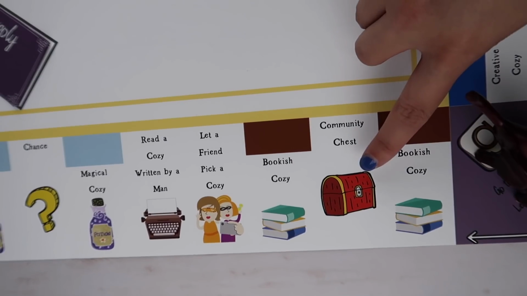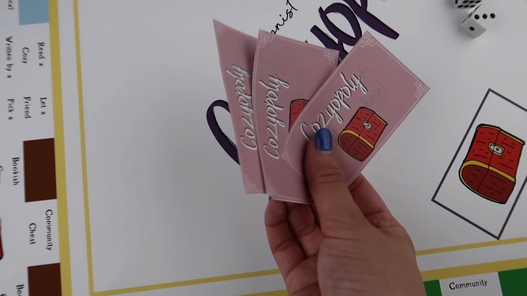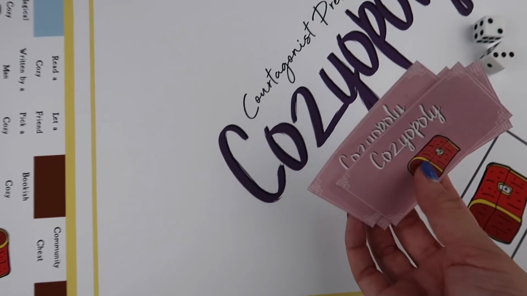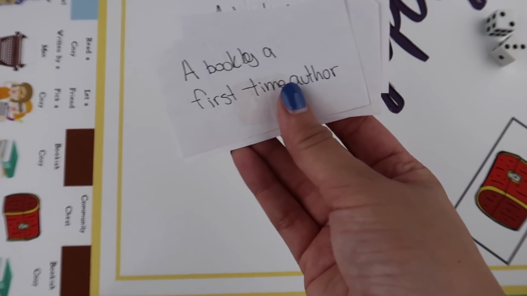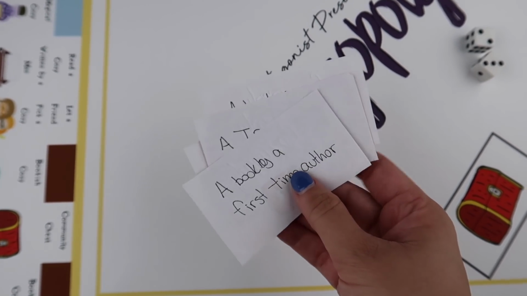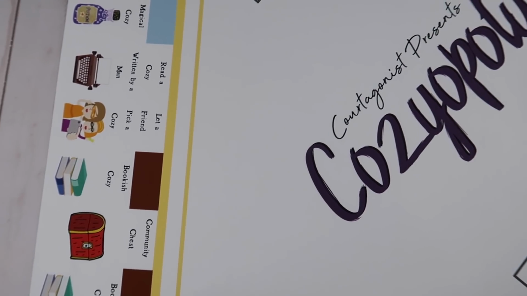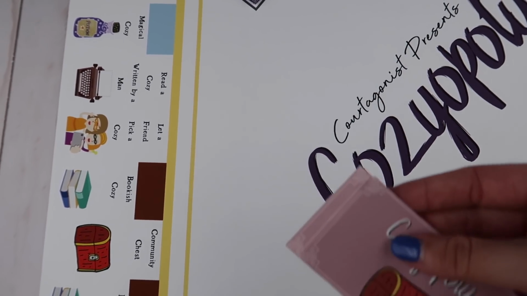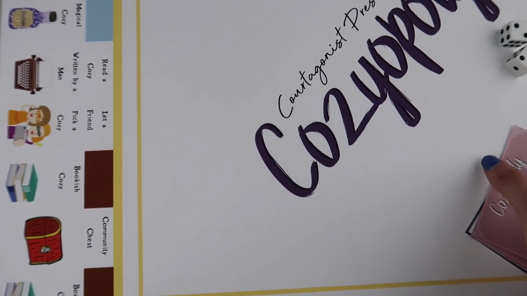We have community chest, these cards right here, that I only have 4 done right now, but I'm going to laminate them so I can reuse them. But it's sort of like book challenges. So read a book by a first-time author, read a true crime. They're mystery-esque, but they don't necessarily have to be cozy mystery themed.